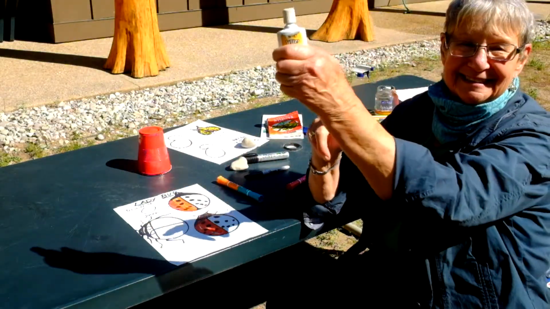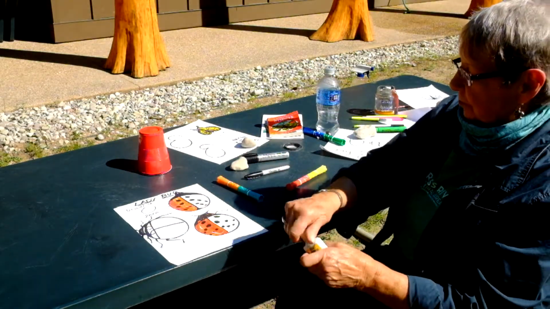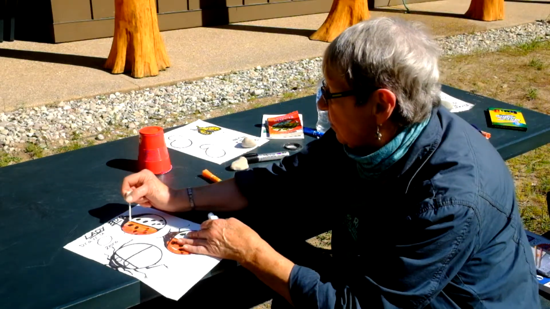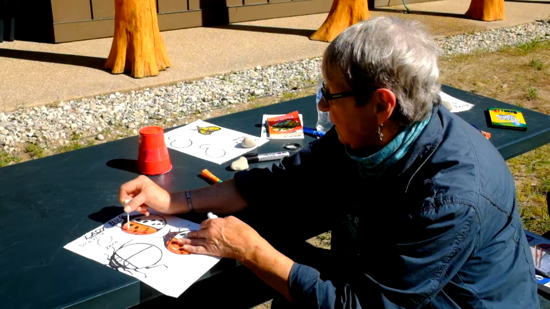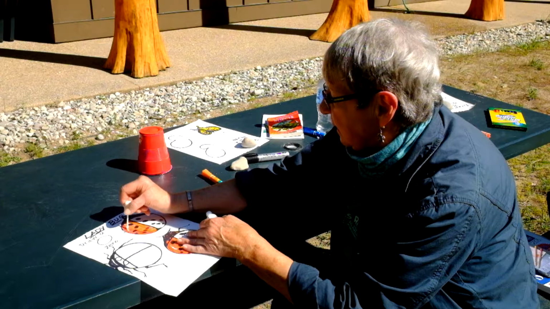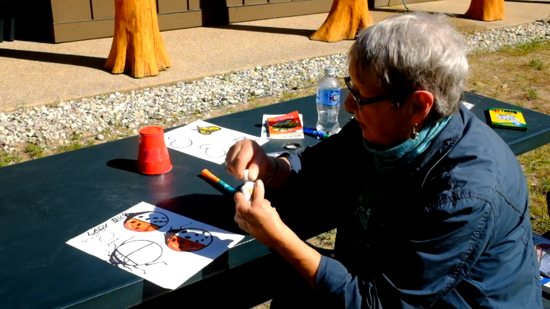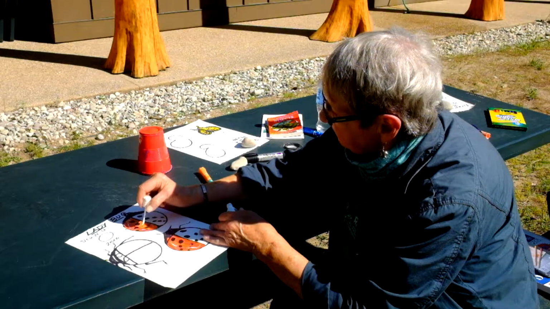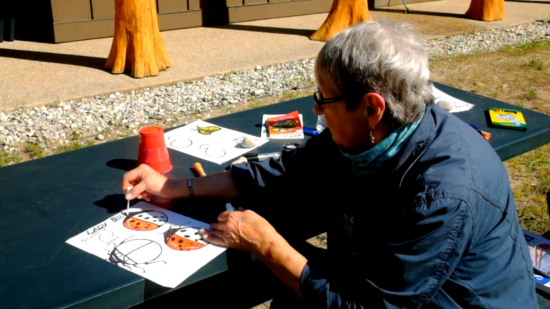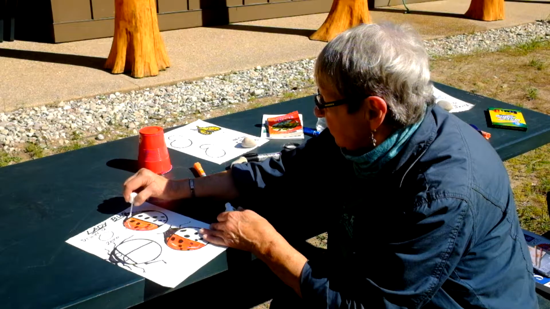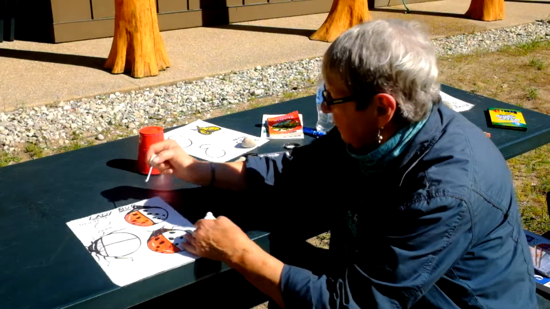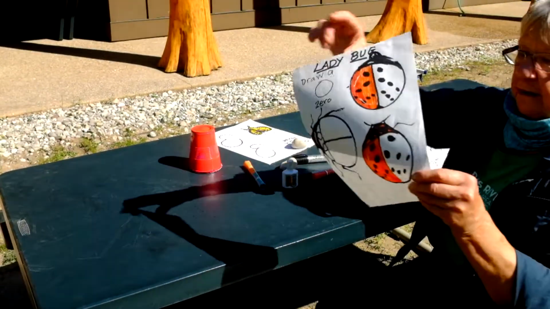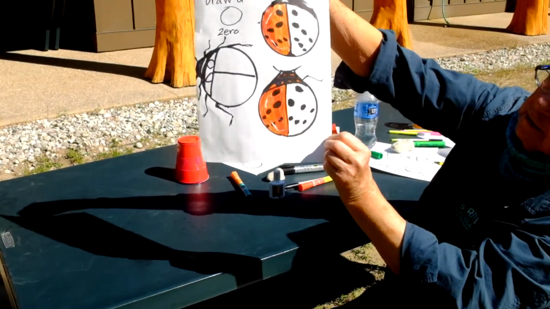And then for something shiny, white out, because white out will cover. So I'm going to just dip the white out in here and paint a couple of spots where the highlight would be on something shiny. Maybe put a little bit on the head, put a little bit here. Oops. And you have a shiny ladybug.